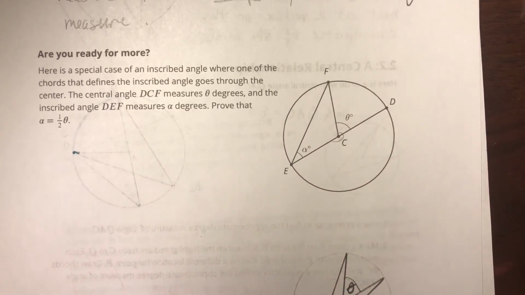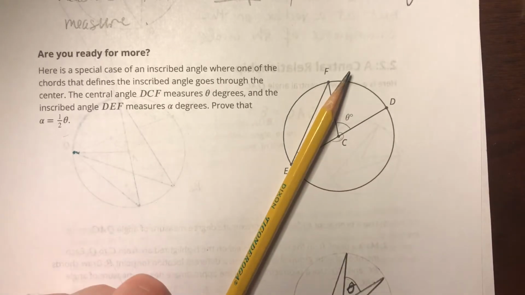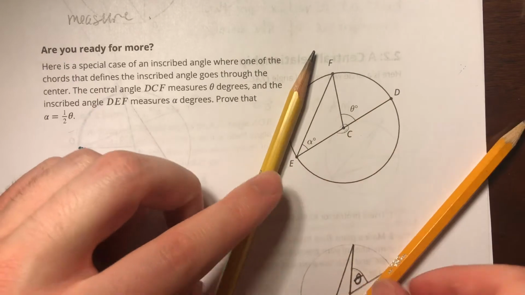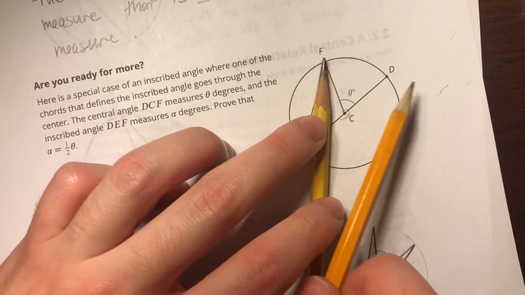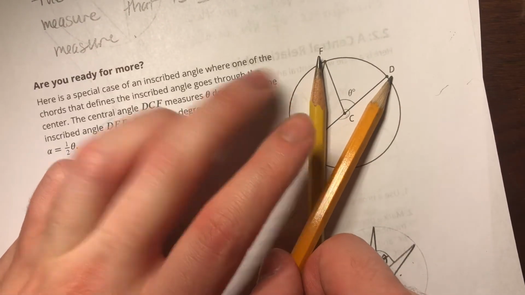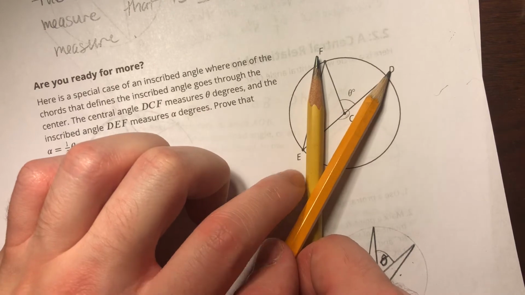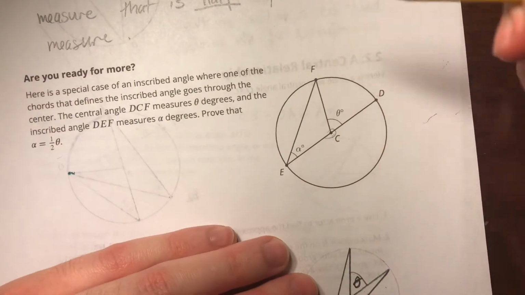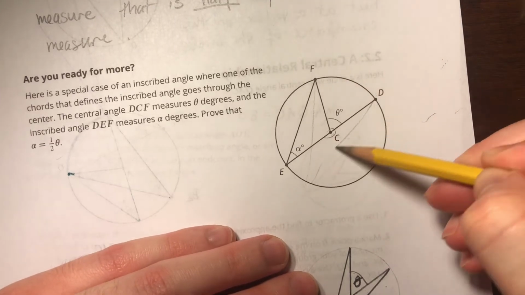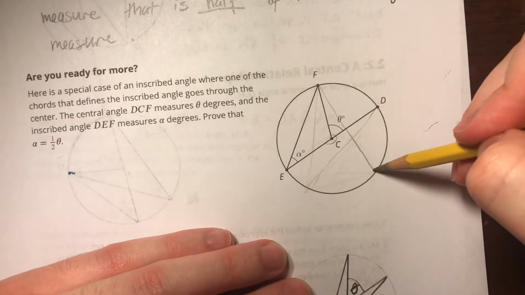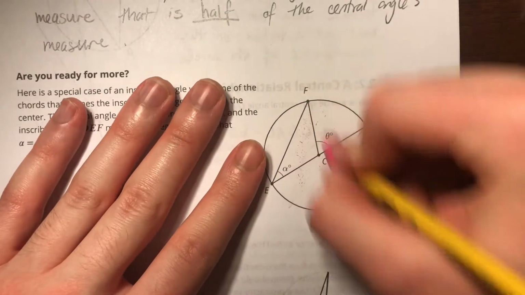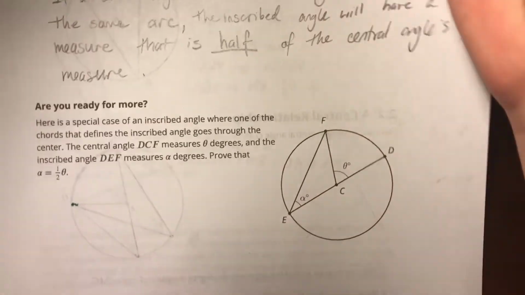Like I said, there are 3 cases, right? You can have an inscribed angle that surrounds the center, I'll actually sketch it quickly. That surrounds the center, that does not include the center, and then here's the third case where one of the chords actually hits the center on the nose.